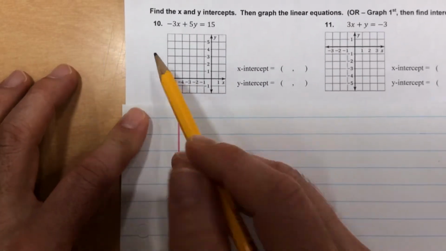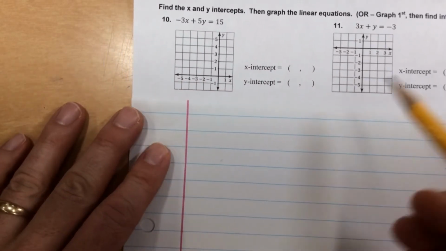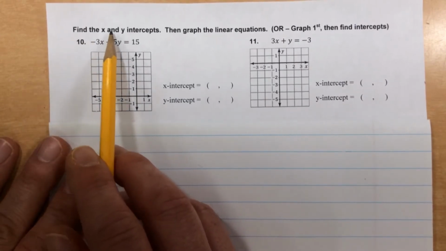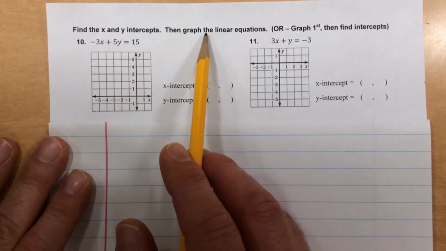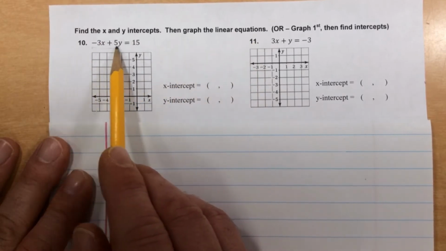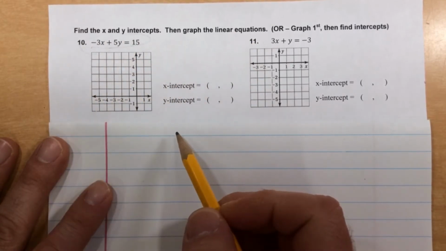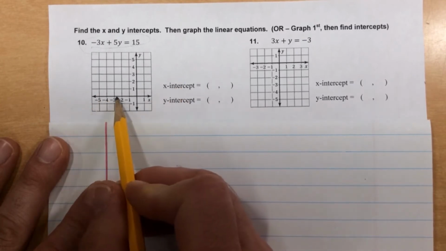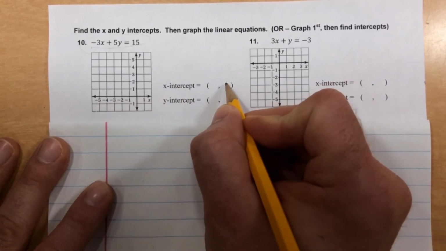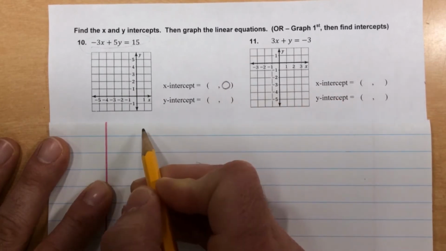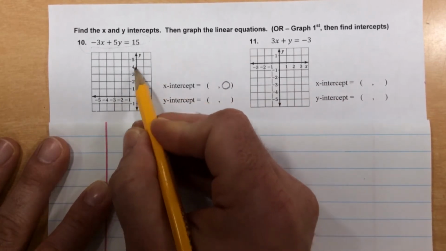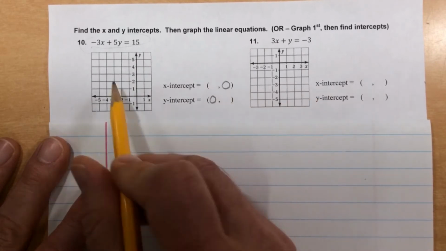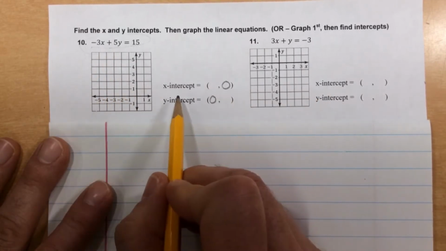And moving on to number 10, on the other side, or a different piece of paper, depending on how you printed it out, if you did print it out. Find the x and y intercepts, then graph the linear equation. So here's the equation. We should be able to find the x and y intercepts. Now remember, the x-intercept, that's when it crosses the x-axis, is when y is 0. And the y-intercept is when x is 0. So let's go back up to the equation and figure out what these would be.